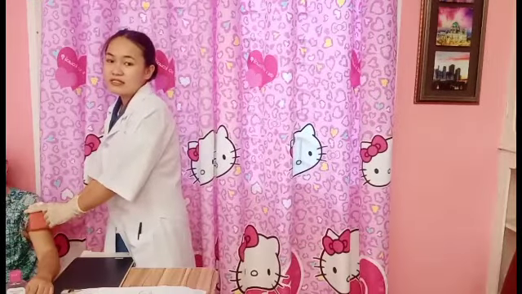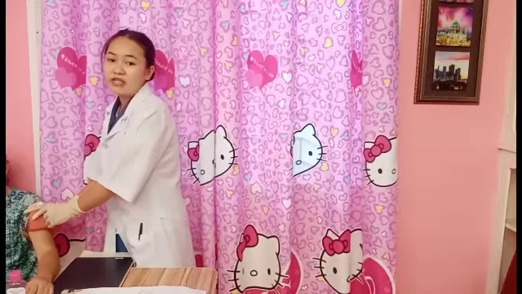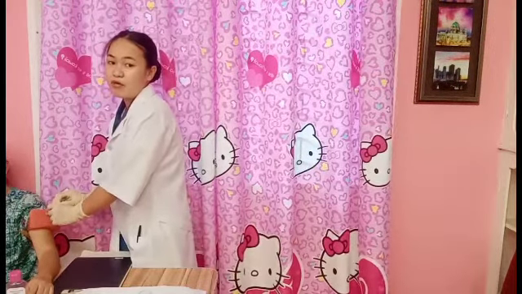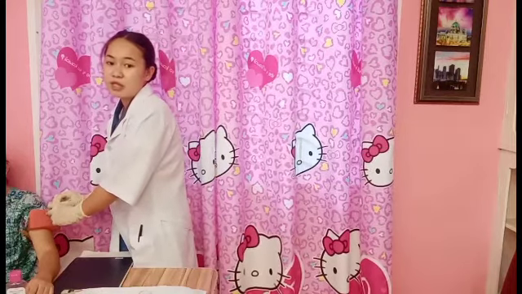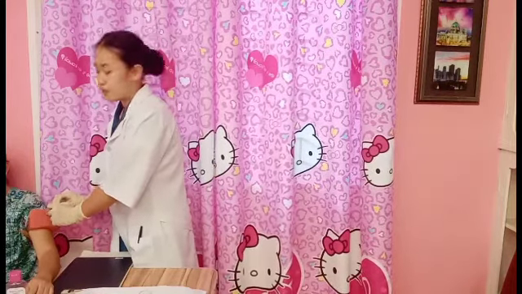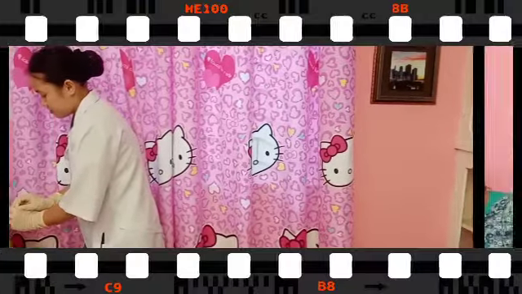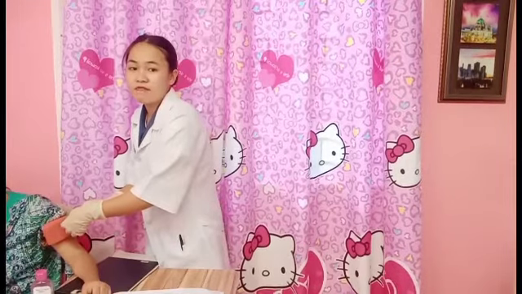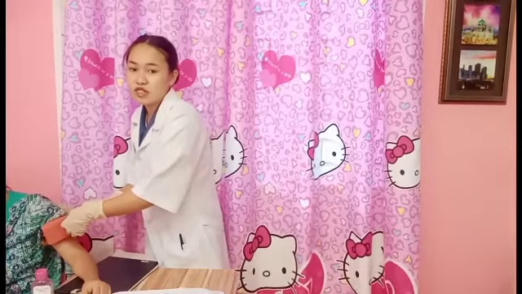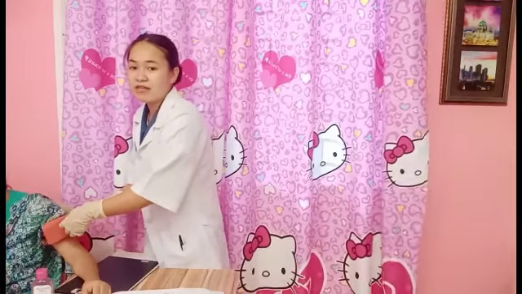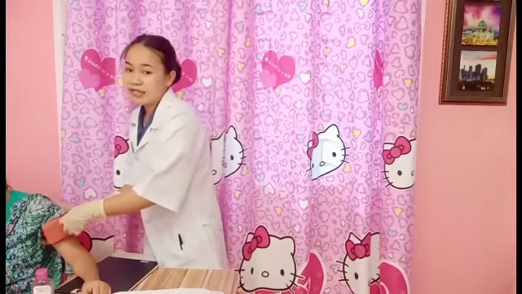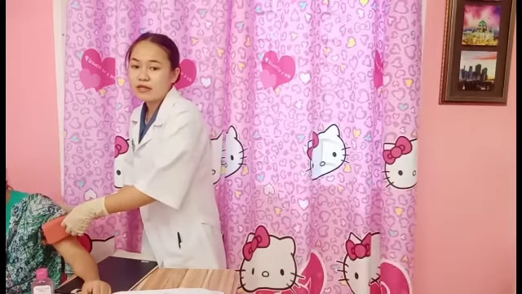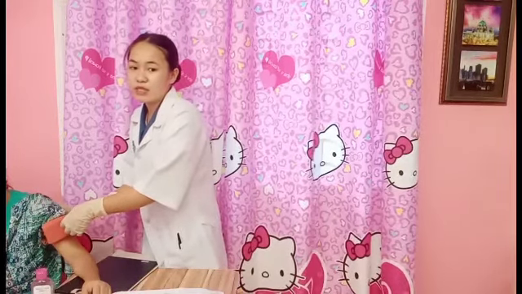So, when the needle is inserted, move your non-dominant hand to the end of the plunger. And then, inject the medication by holding the syringe steady and depressing the plunger with slow and even pressure. The needle should remain embedded within the skin for 5 seconds after complete depression of the plunger to ensure complete delivery of the dose. And then, remove the needle.